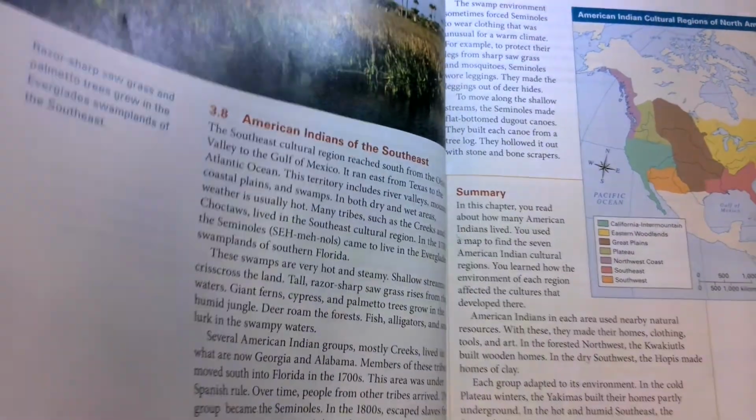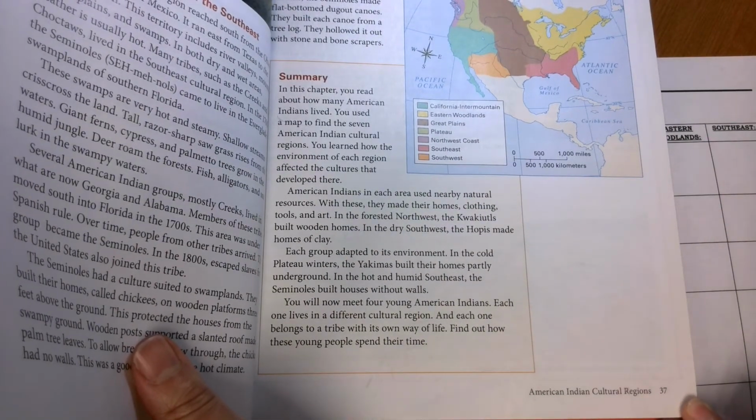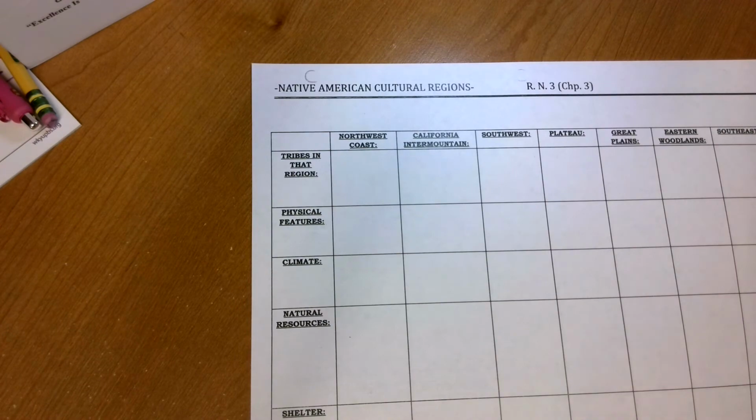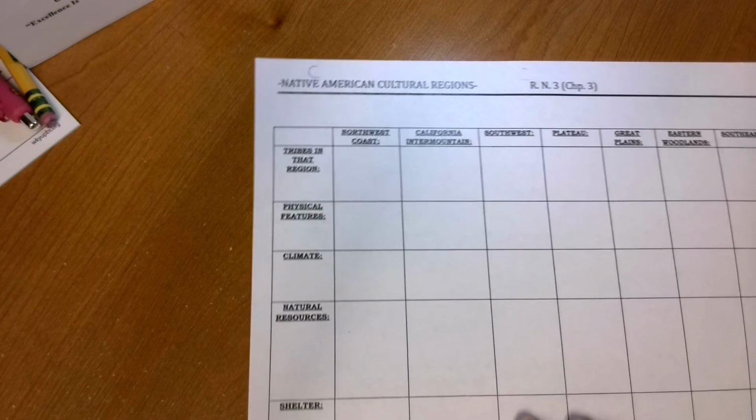You're going to continue reading until you get to page 37. It's going to provide you with a really solid background for these different Native American cultural regions. All right?